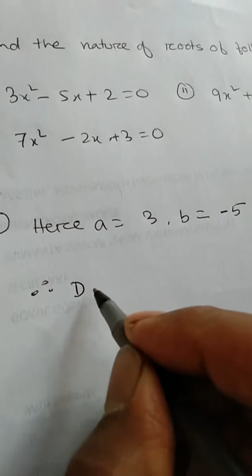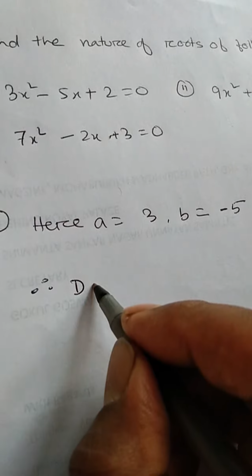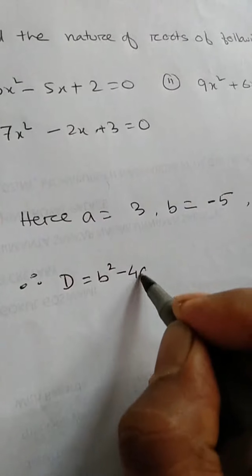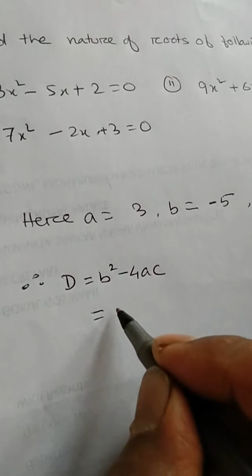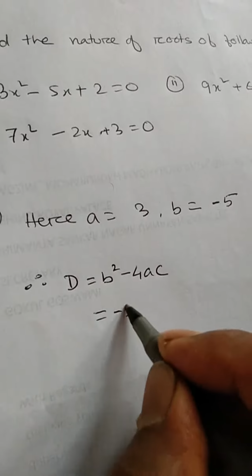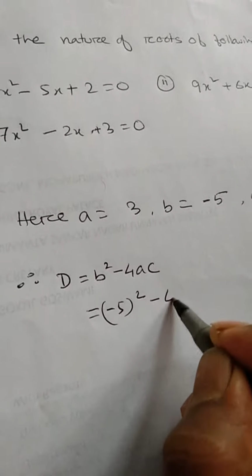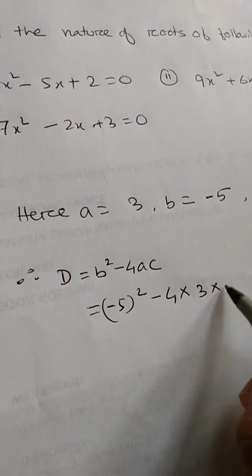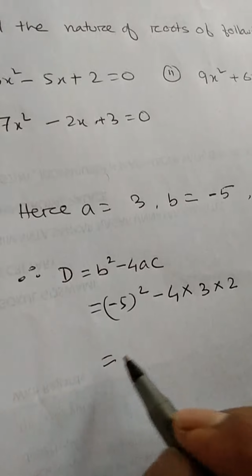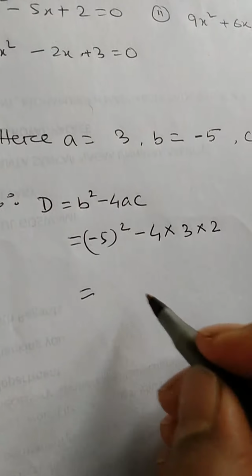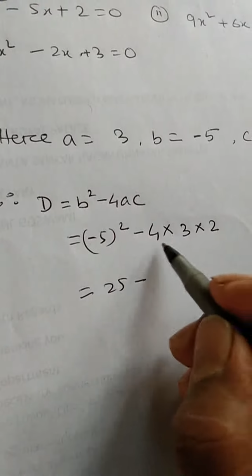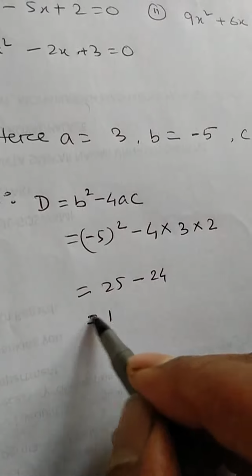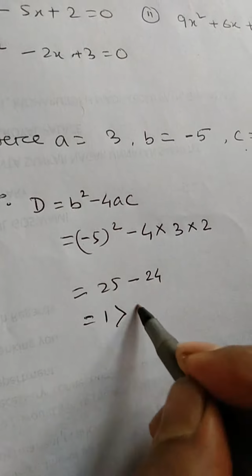Therefore the value of discriminant D, which is b square minus 4ac, putting in the values, is minus 5 square minus 4 into 3 into 2, so it is 25 minus 24 equals 1, which is greater than 0.